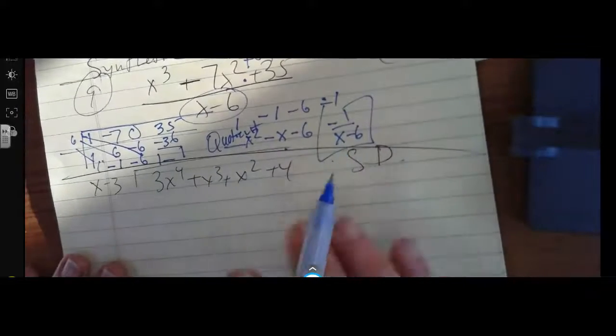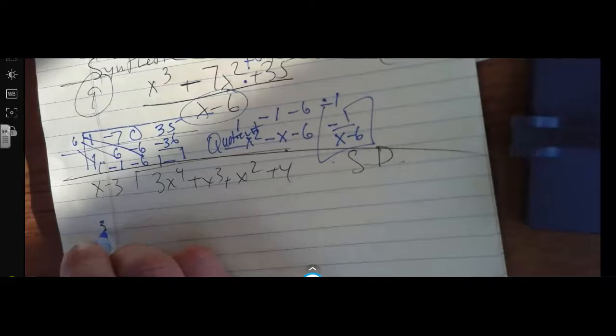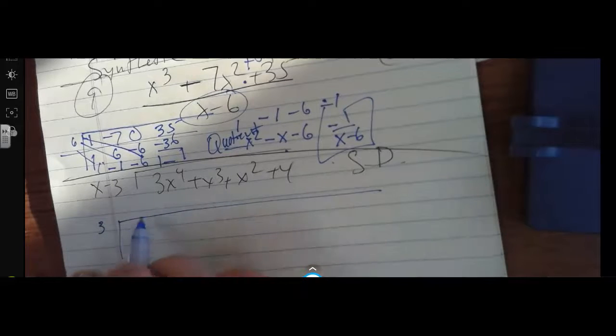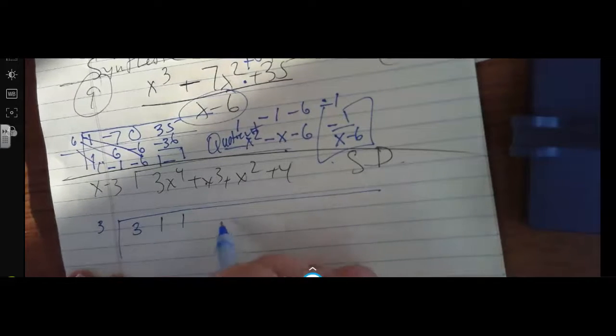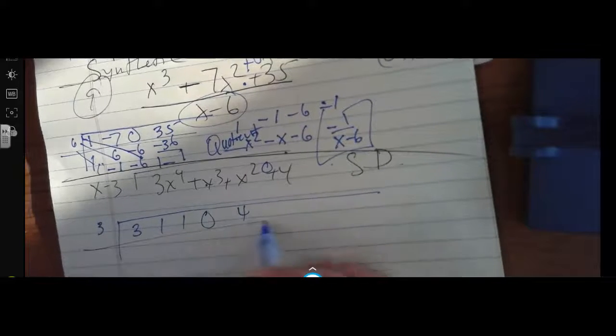And the last one we'll take a look at here is x minus 3. So we put a 3 on the outside. Let's see if we have any missing coefficients. We have a 3, a 1, a 1. We put a 0 in there. 0 is missing. 0 and 4.